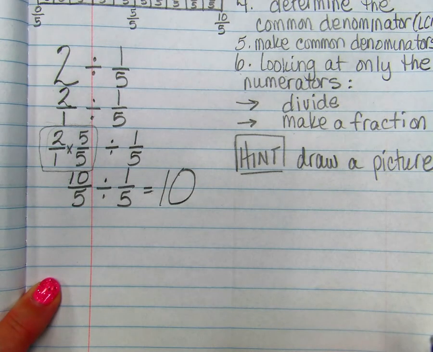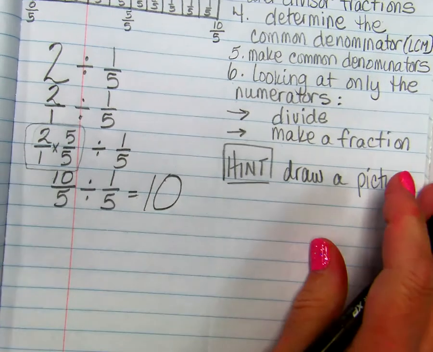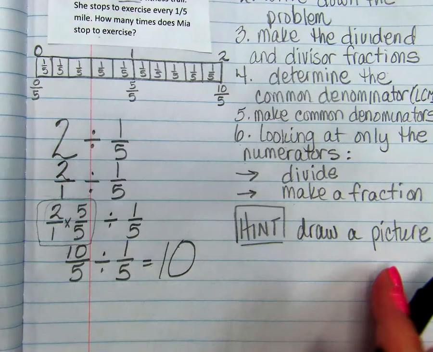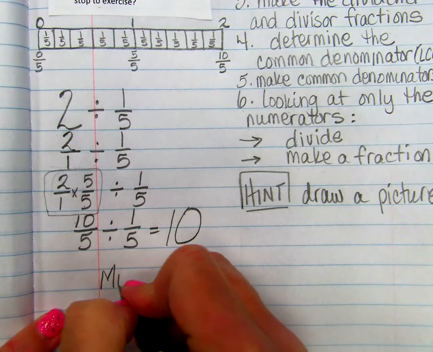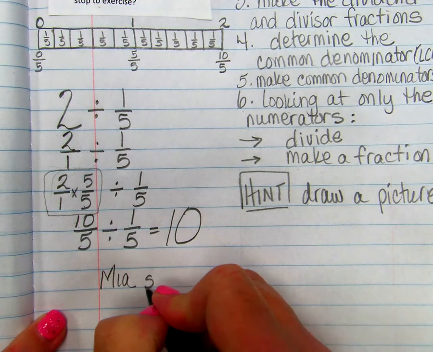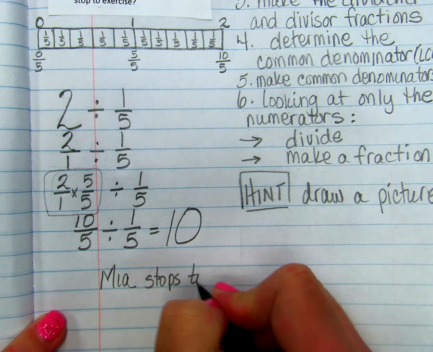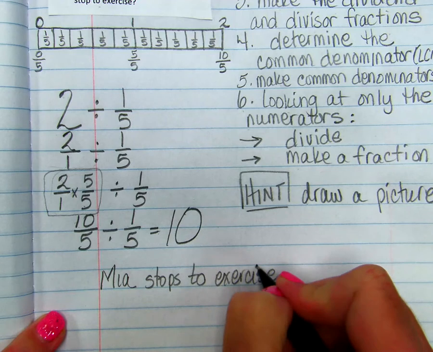So, here we go. If we're going to answer the question, how many times does Mia stop to exercise? Well, Mia stops to exercise 10 times. So let's write that. Mia stops to exercise 10 times.